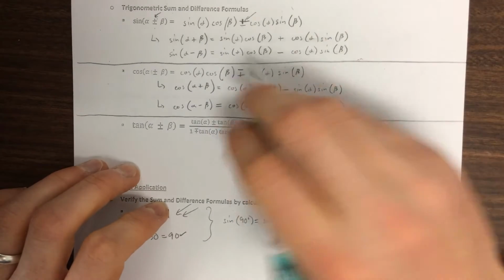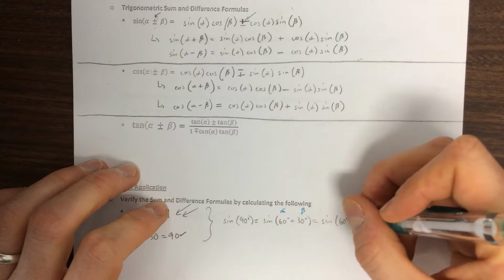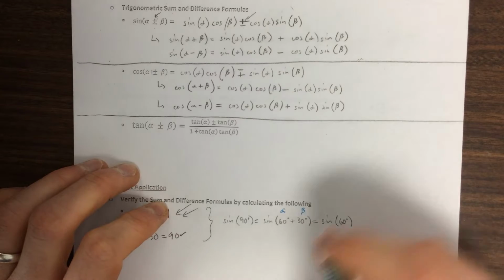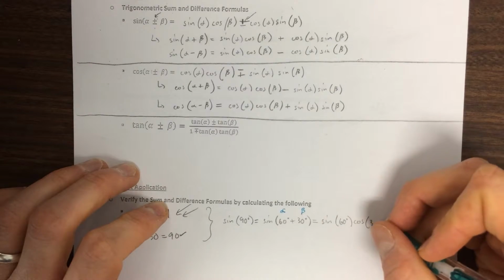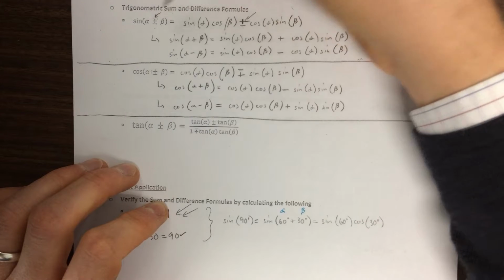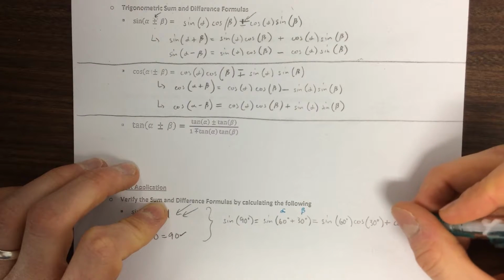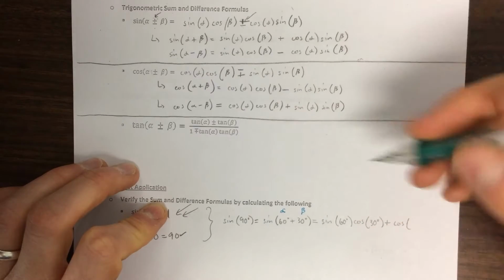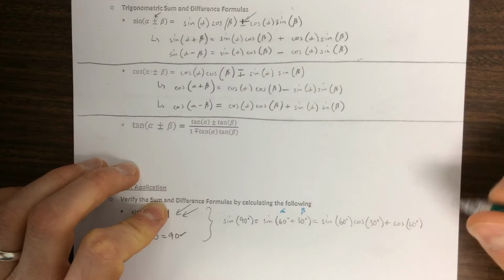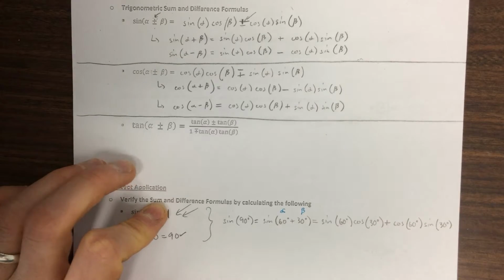So this would become sine of 60 degrees cosine of 30 plus, since addition's on top, plus cosine alpha, which is 60, sine 30.